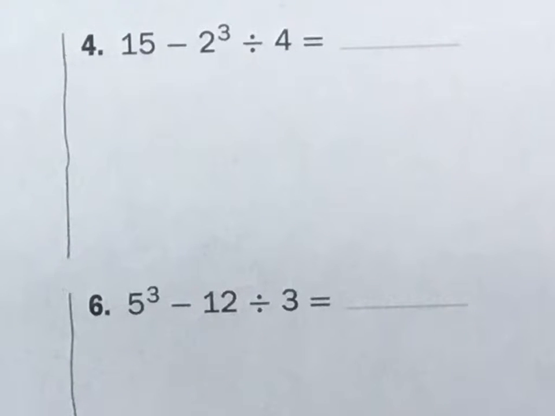Number 4, we have no parentheses, but we do have an exponent. So I got to do this first. 2 times 2 to the third power is 2 times 2 times 2, and that equals 8. So I do my 8. Then I bring everything down just in the same order it is.